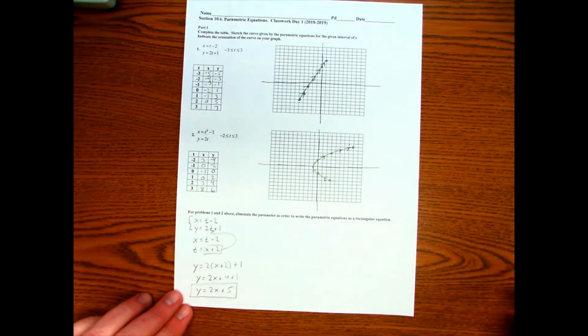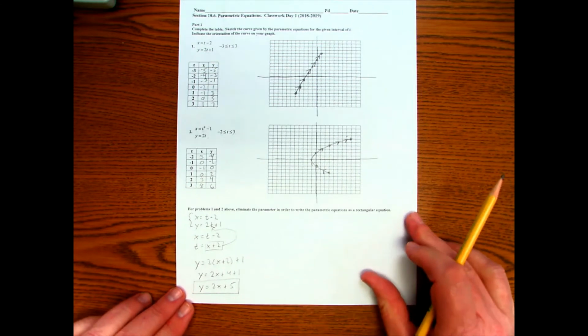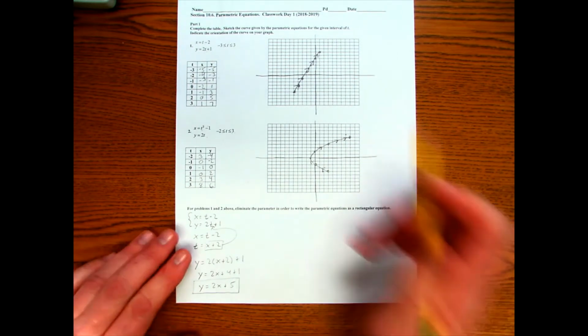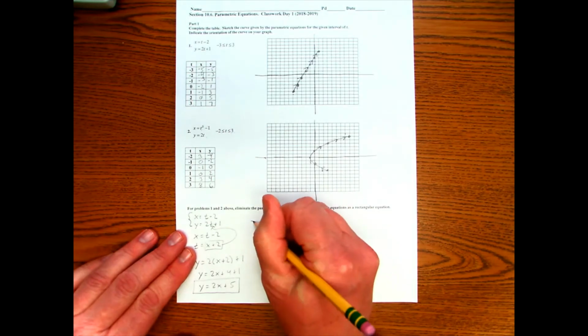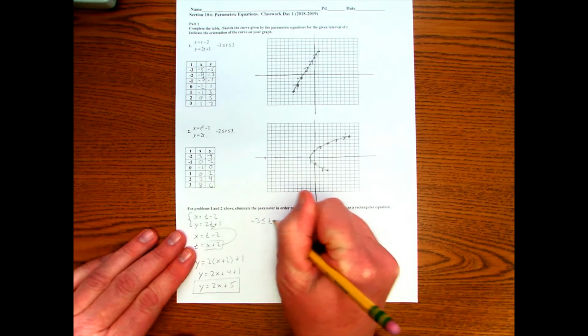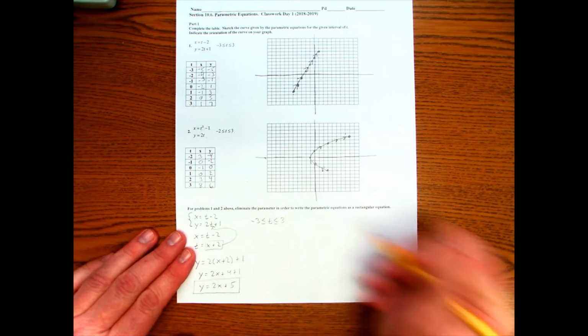So very often what you're also going to be asked to do is adjust this interval of t's going from negative 3 to positive 3 and rewrite it in terms of the x, or whatever the appropriate independent variable is here.